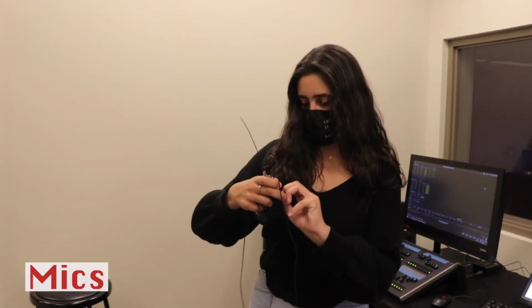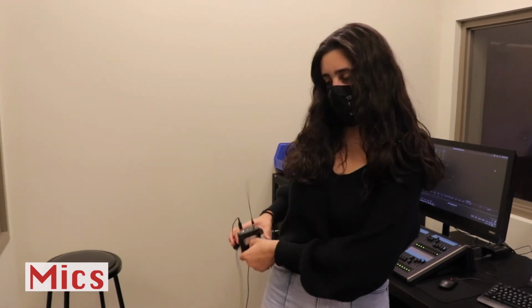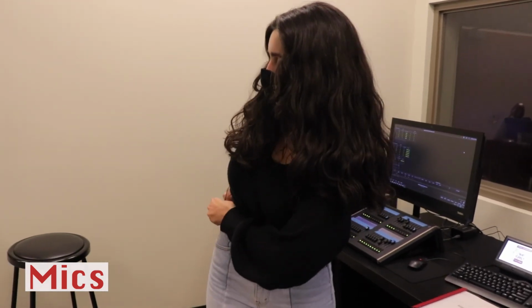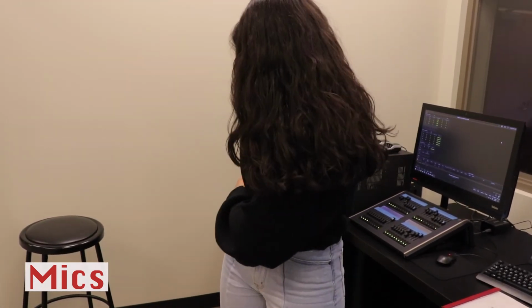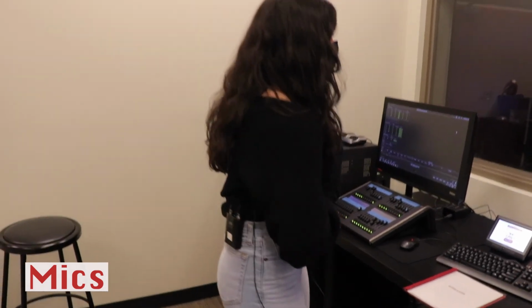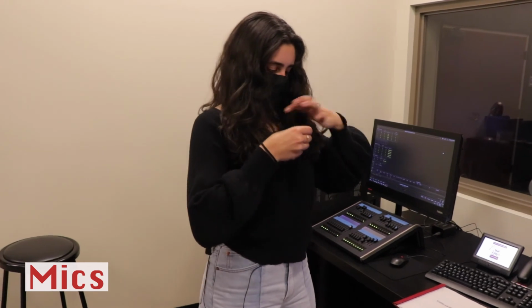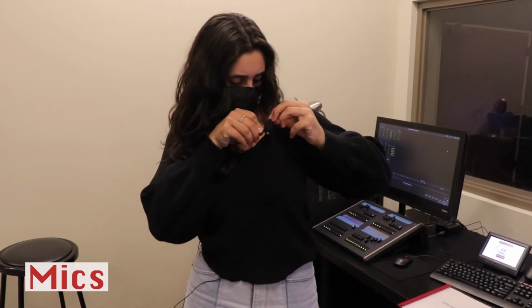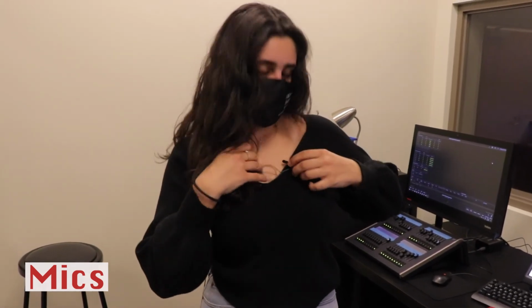I'm going to take this clip and hook it to the back of my pants. Okay. So I have this secured, and then I have this that I've put under my shirt, and I've clipped this on, and I am ready to go.